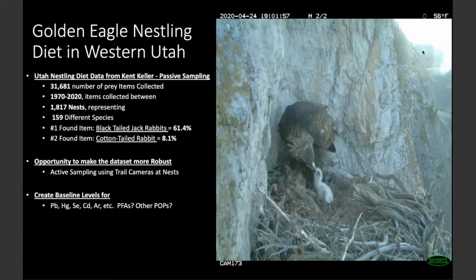And so we have an opportunity to place these cameras and actually monitor more of what these birds are eating to get a bigger picture. He was doing passive sampling, so when he would rappel into the nests, he would look at prey remains, whatever bones and pieces were left over in the nest, and then toss them out, count them, and then come back later, the second time, do the same thing, and that's how he got his data.